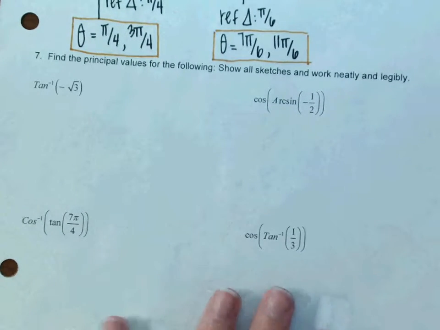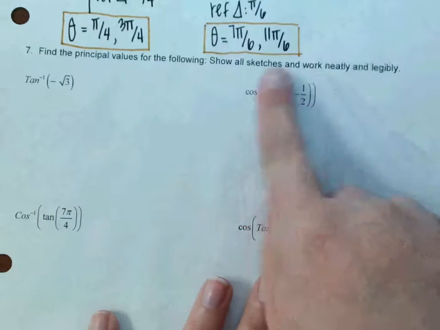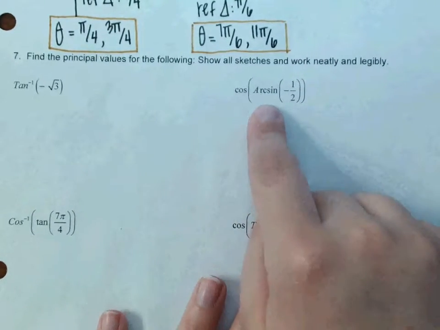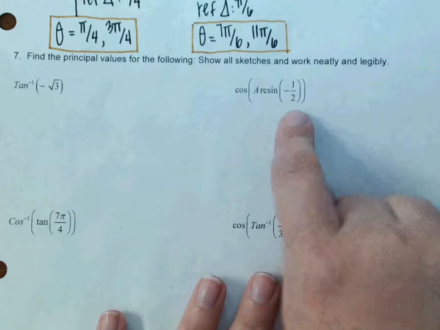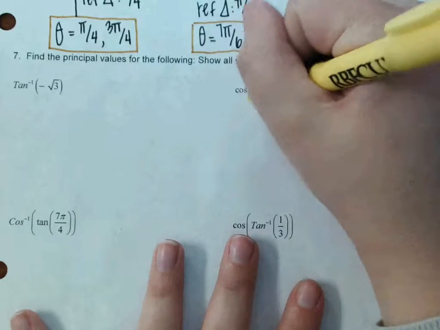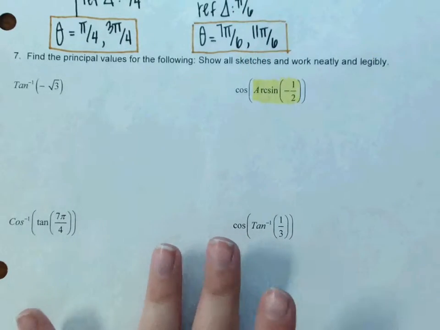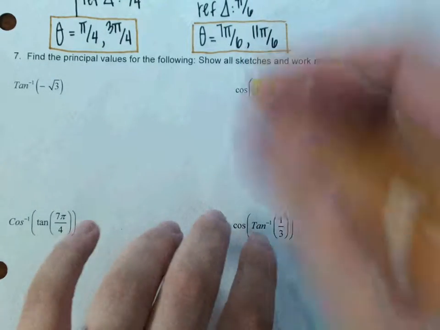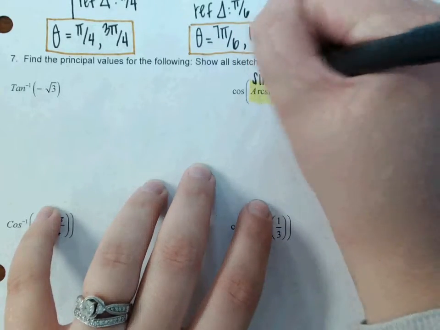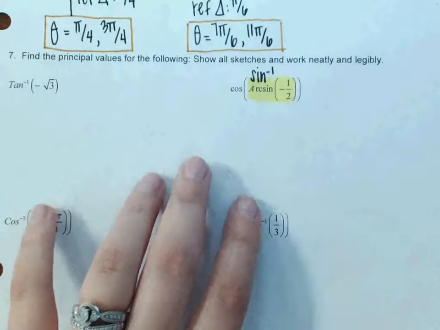Yes. Okay, let's start here just so we make sure we cover one that looks like this. So we have cosine of arc sine of -1/2. What you need to look at first is this inside part, arc sine of -1/2. And remember that arc sine is the exact same thing as sine to the power of -1. It's just saying inverse sine.